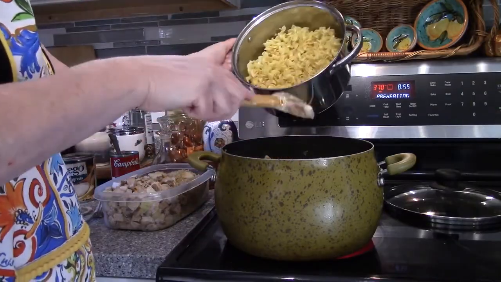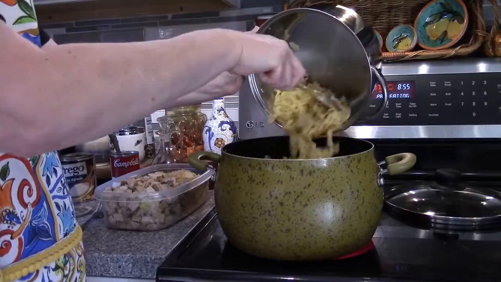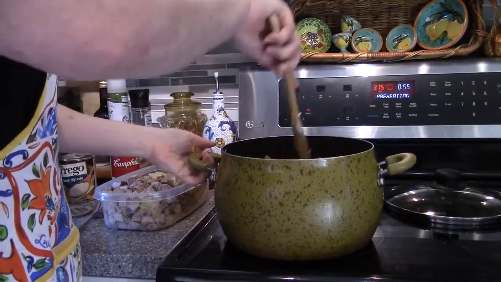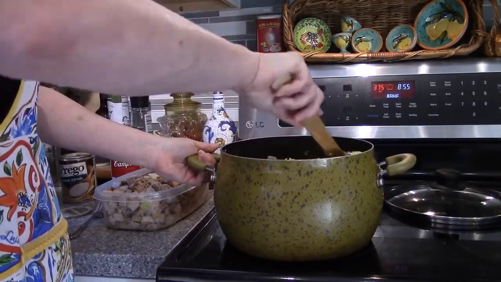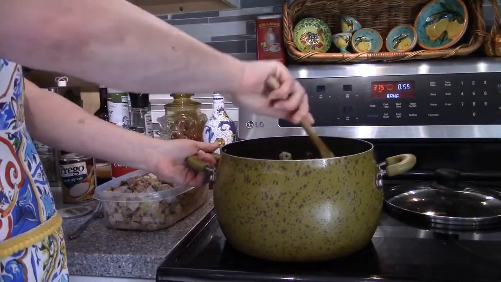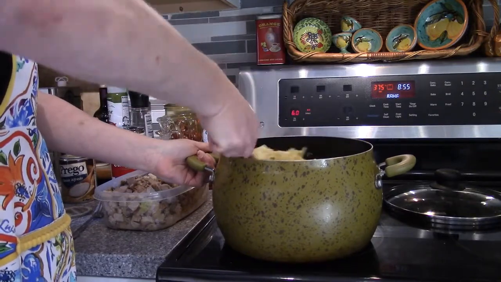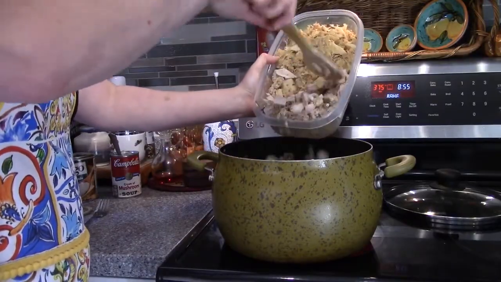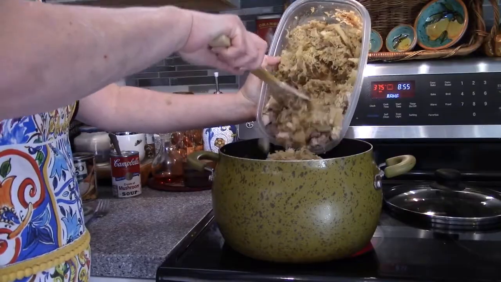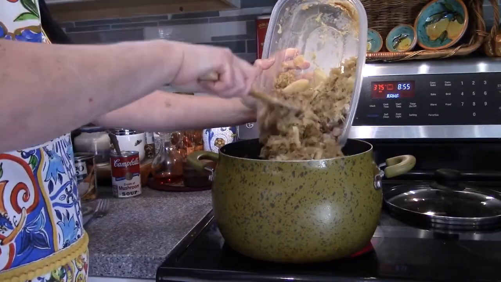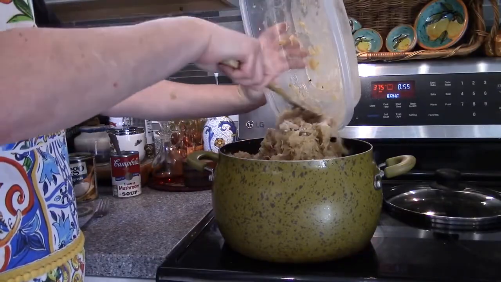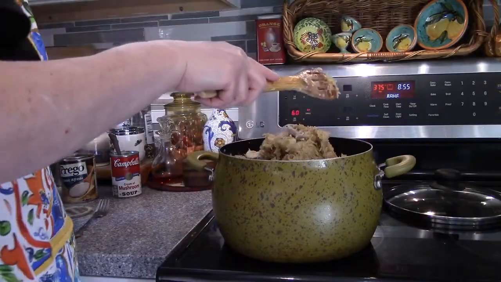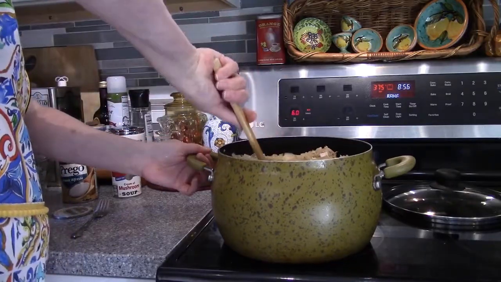Okay, now we could go ahead and add our noodles. It's the 12-ounce bag. That's the oven. It's preheated. I have it at 375. We're going to put it in for about 45 minutes. All right, so now we're going to add the leftovers, which is the pork and the sauerkraut and potatoes. Now we're just going to get everything incorporated.